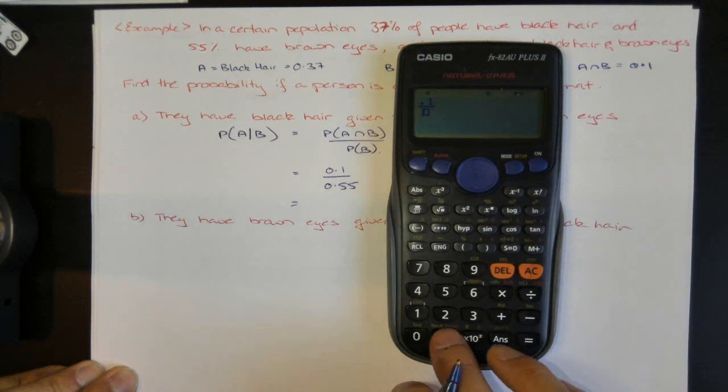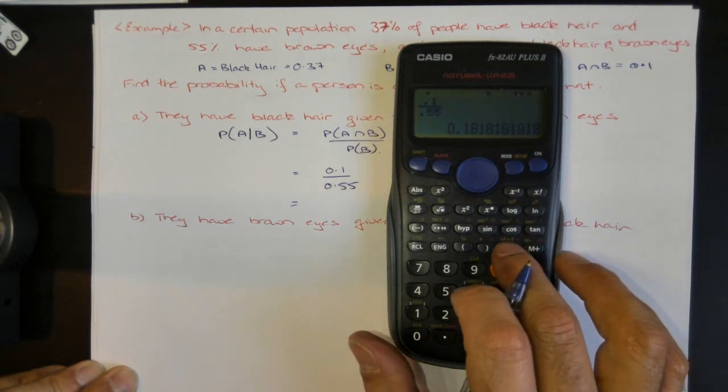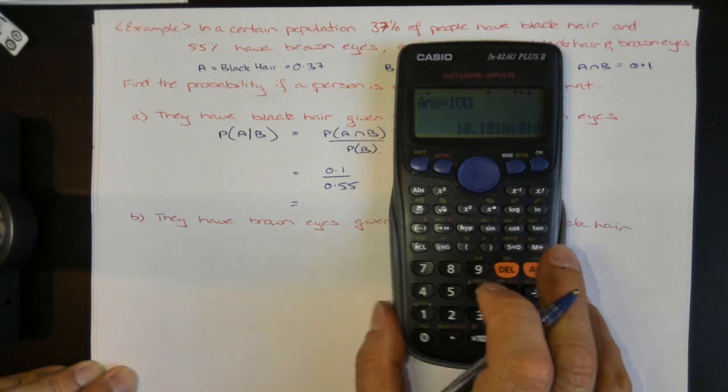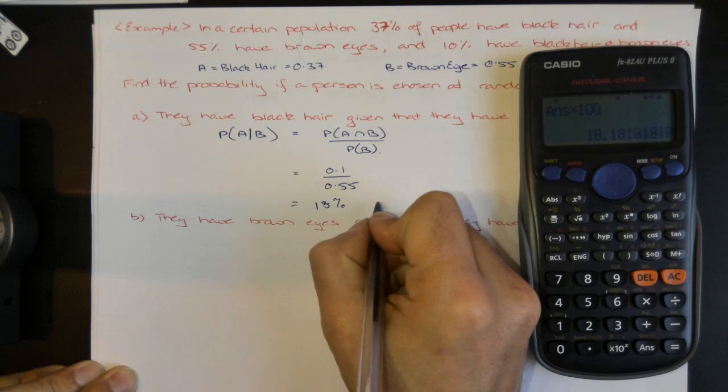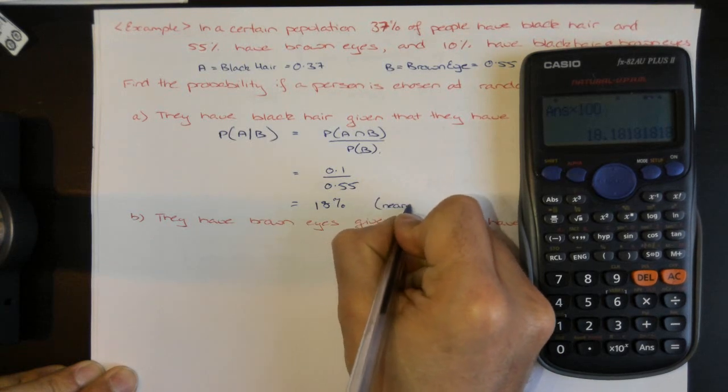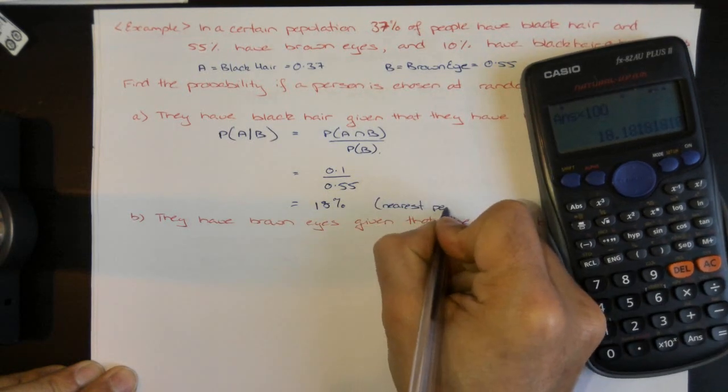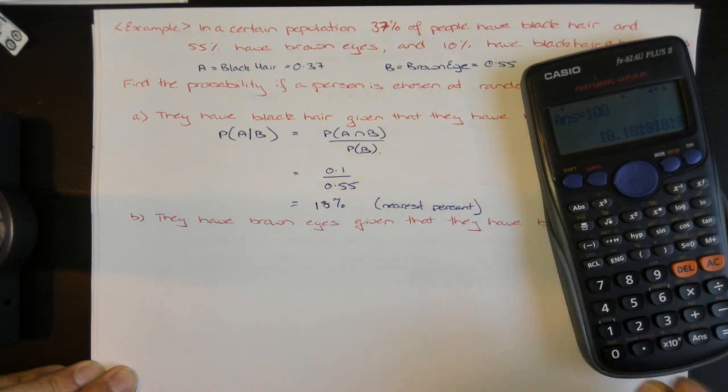Okay, and it's 18%, so I'm going to have 18% to the nearest percent.